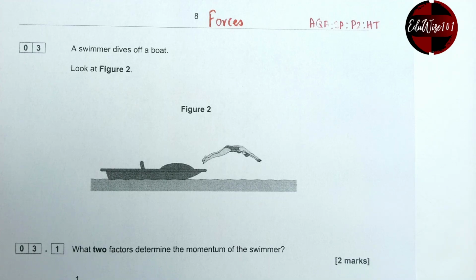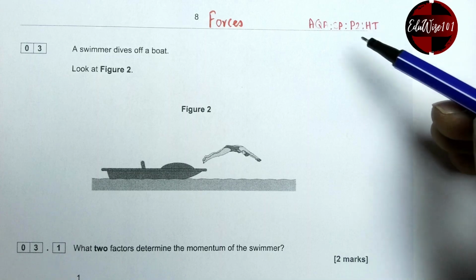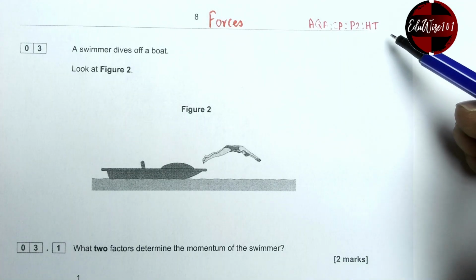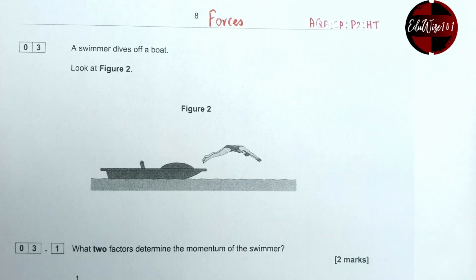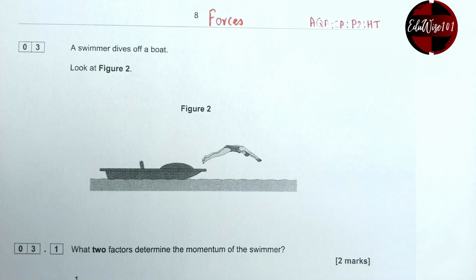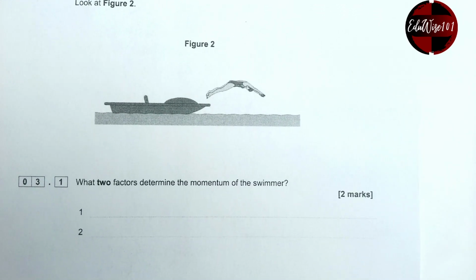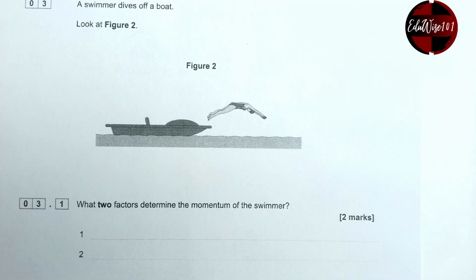In this video, I will be going through the AQA specimen paper from paper 2, which is the higher tier, and the topic is on forces. Question number 3. A swimmer dives off a boat. Look at figure 2. What two factors determine the momentum of the swimmer?